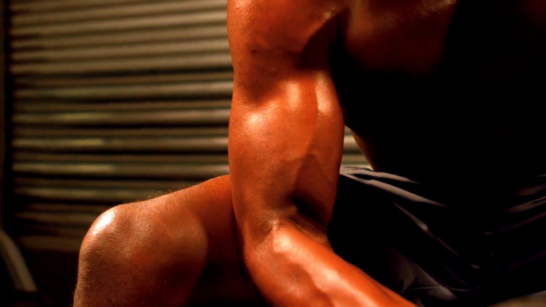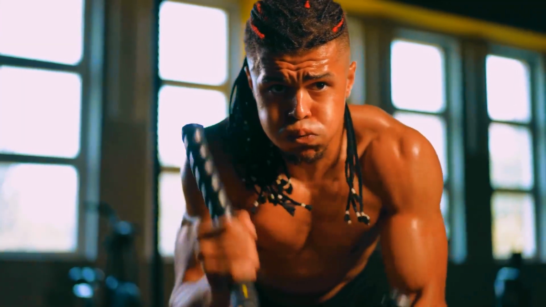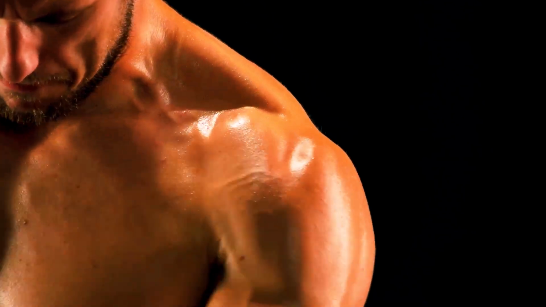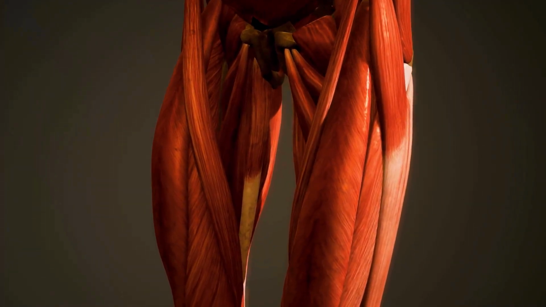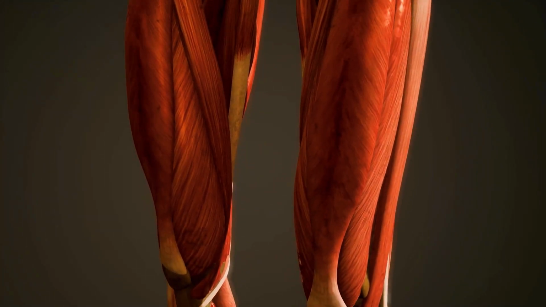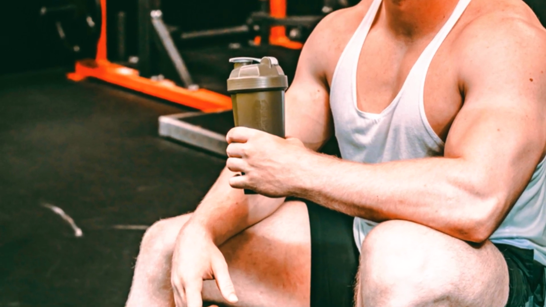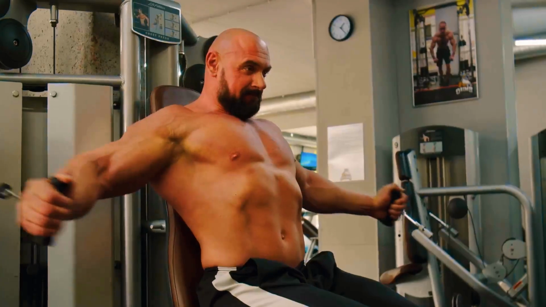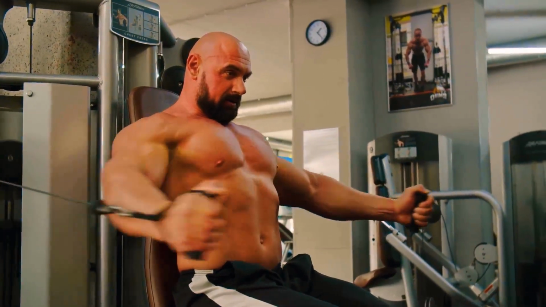Muscle growth is not a linear process. It is a cycle of damage and repair. When we lift weights, we create microscopic tears in our muscle fibers. This damage is a necessary part of the growth process. It signals to the body that it needs to repair and rebuild the muscle tissue. During the repair process, the body uses amino acids from protein to repair the damaged muscle fibers. This process of muscle protein synthesis leads to an increase in muscle size and strength.